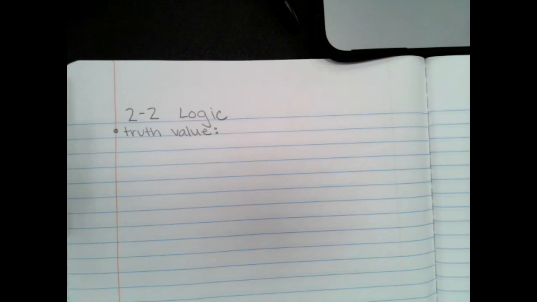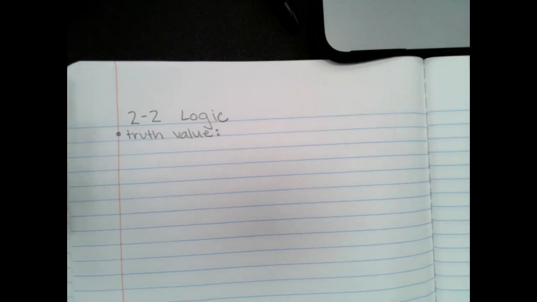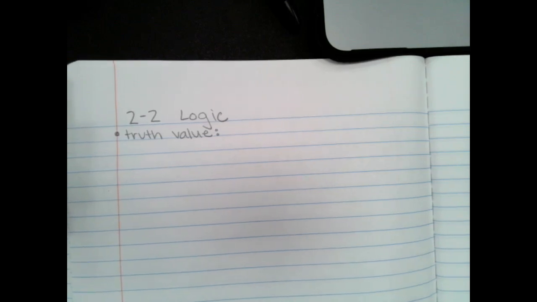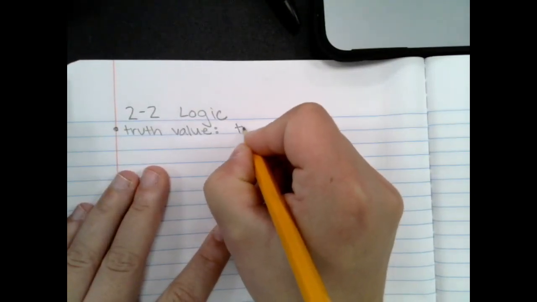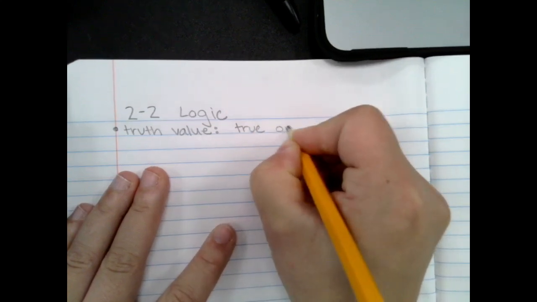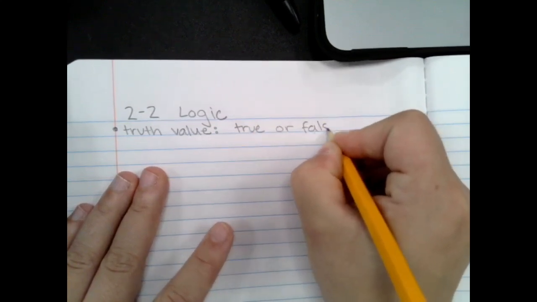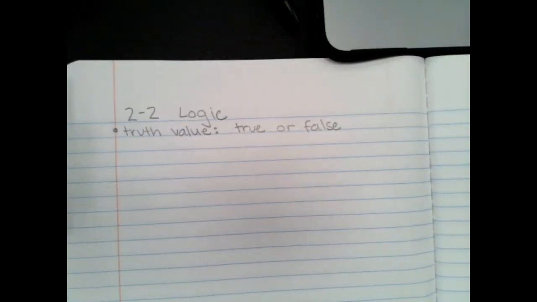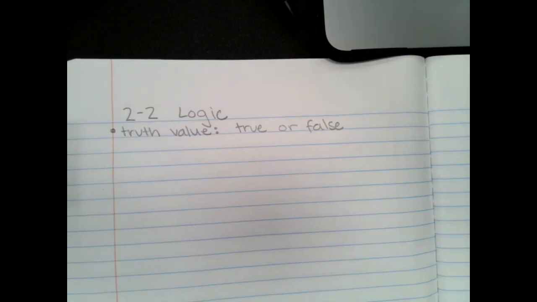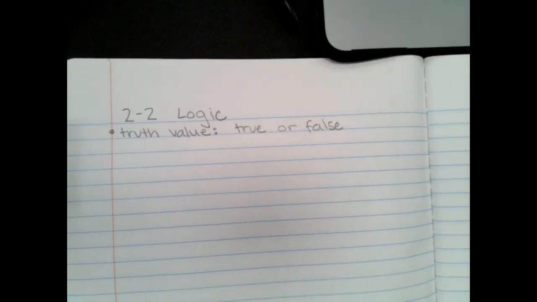Right, so for a truth value, all right, truth value means that either the statement is always true or it's false. So when it asks you for a truth value, it literally just means true or false. Okay, pretty self-explanatory. You're probably like, why did we write that down? Because, I don't know, we did.